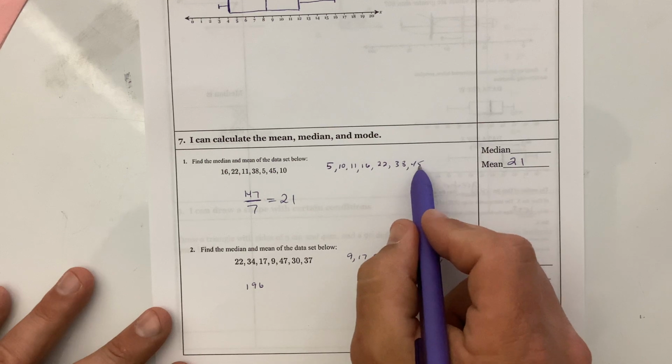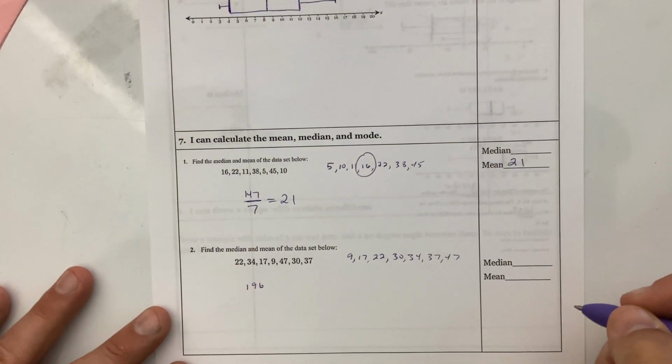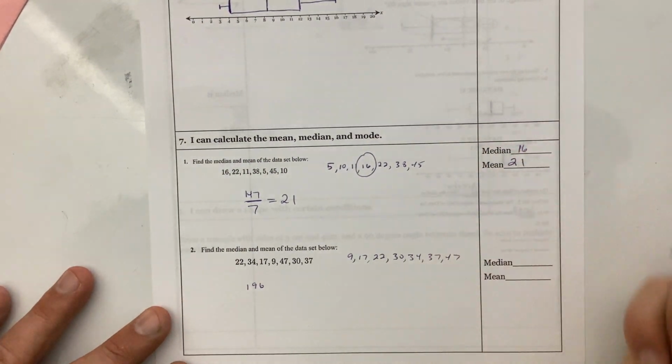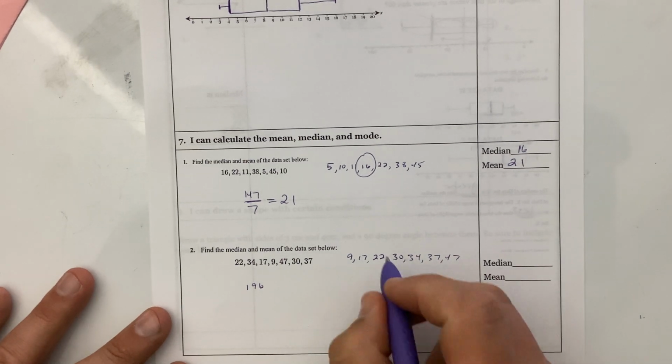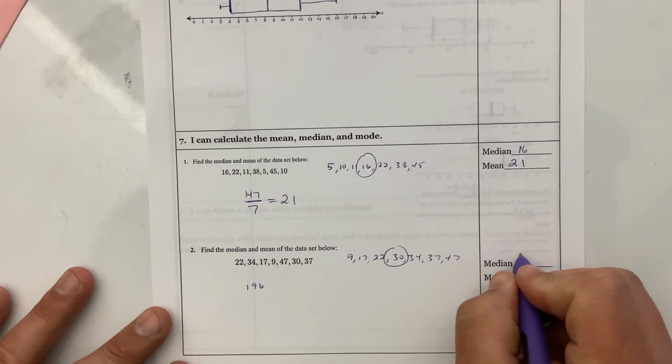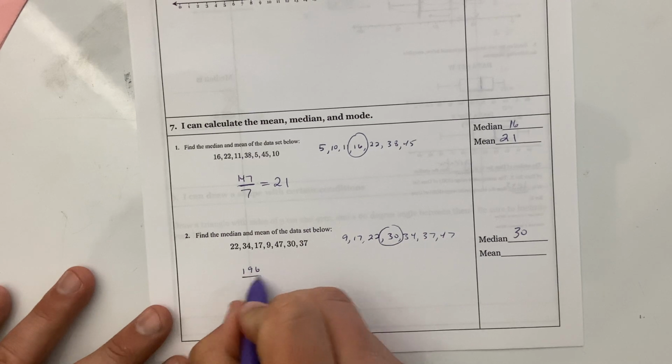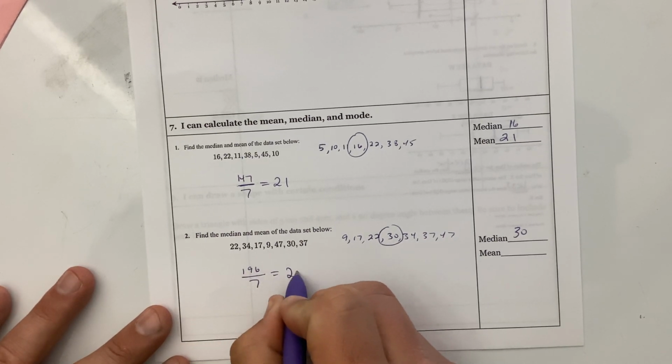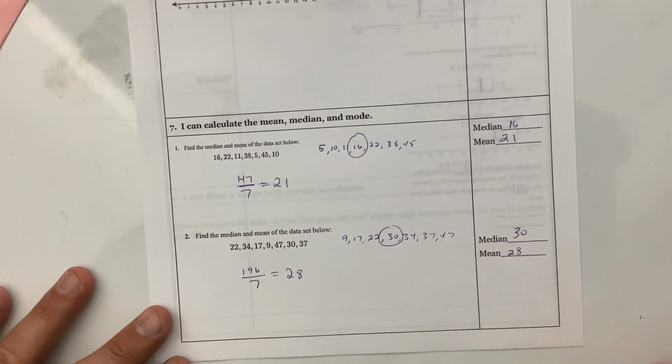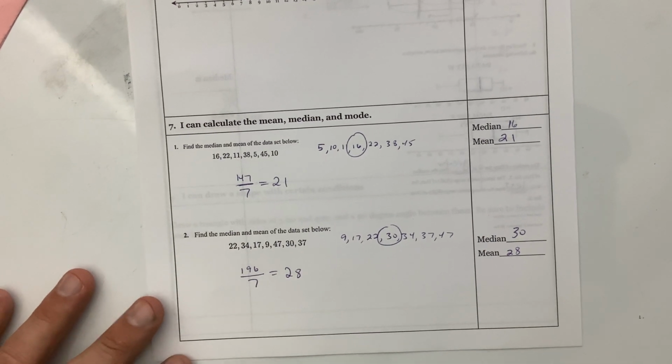If I look at the median, again, there's 7 values. It's nice. There's a middle value. So the median is 16. Here, the middle value is 30. So that's the median. And 196, I'm going to divide by 7, and I get 28. So the average, or the mean, is 28.